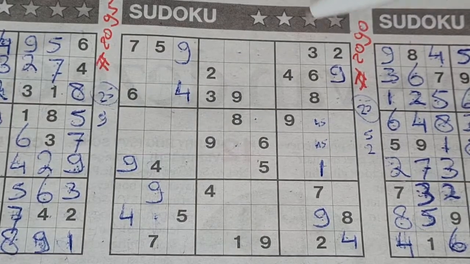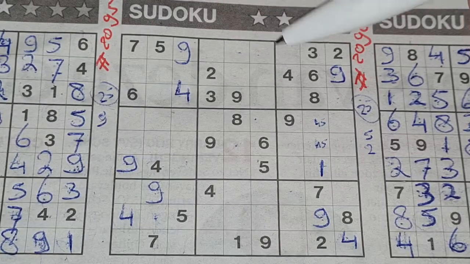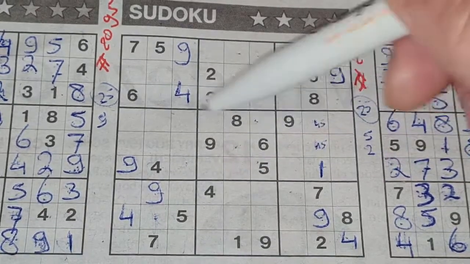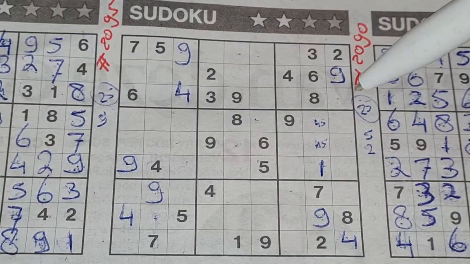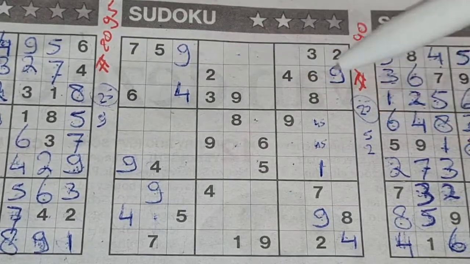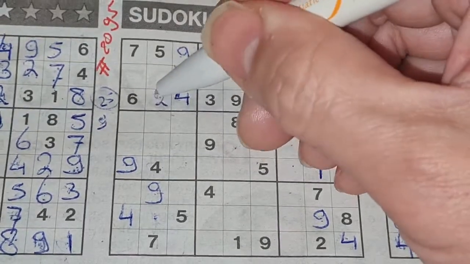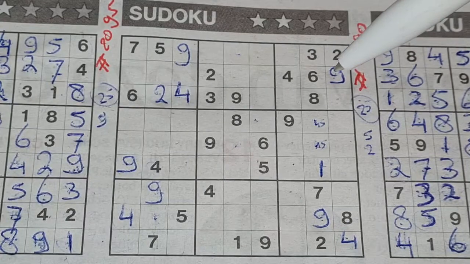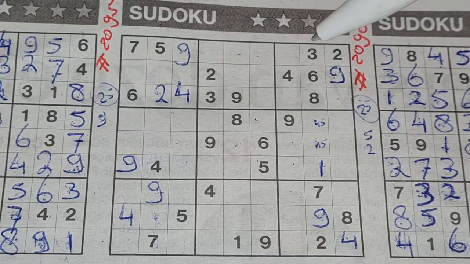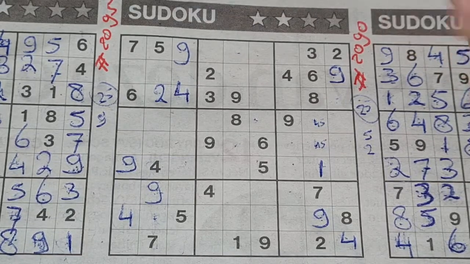7. Alright. Yeah, 2 in this row, 2 in the second row. So in the third row, the only place for the 2 should be there. 7 and 1. Yeah, 1, 3, 8.